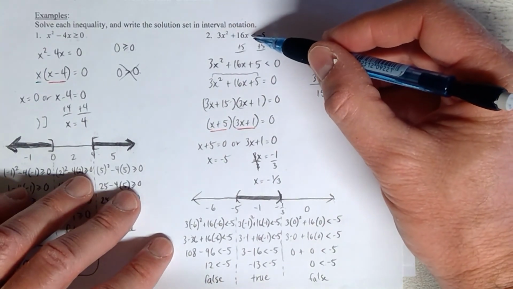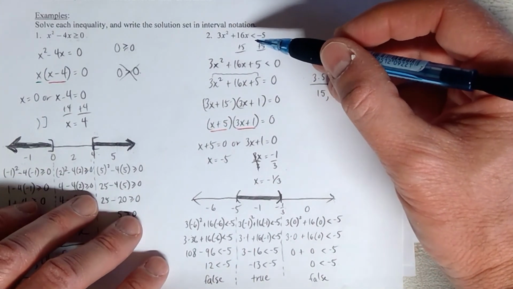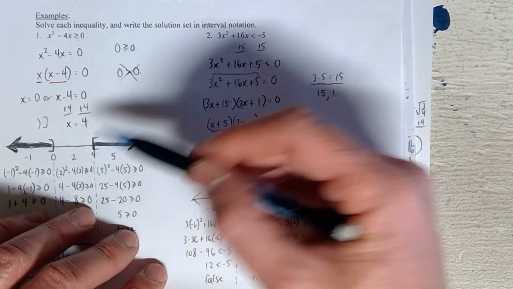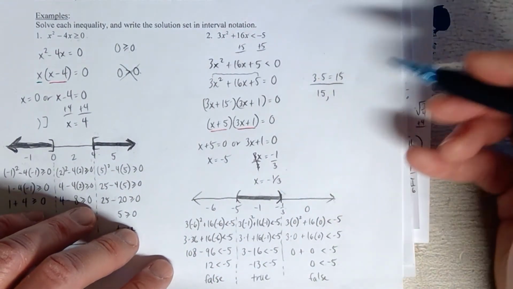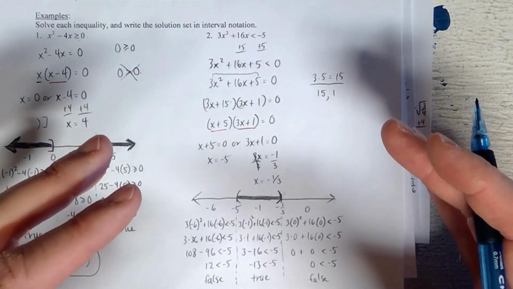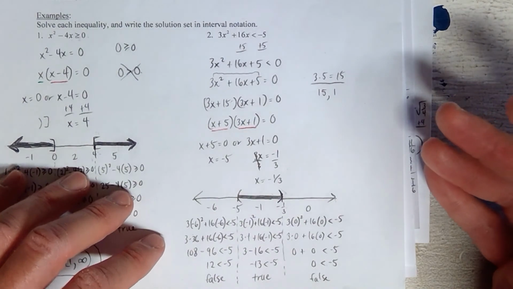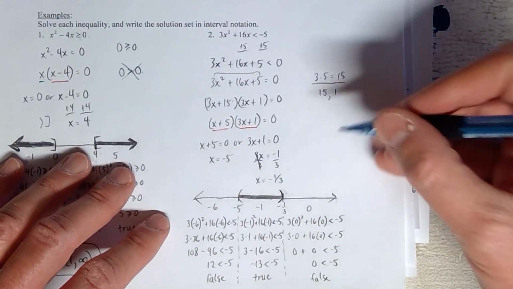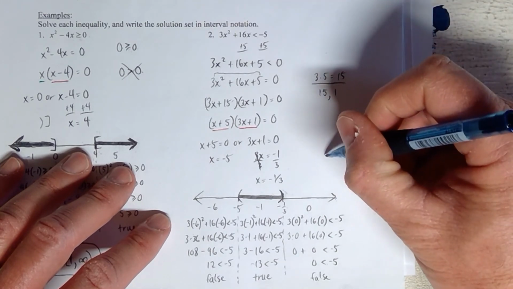Again, if there had been an equal to underneath that, it would be square on both of those numbers, just like it was here. Square bracket, square bracket. Okay, here it's round brackets. And so we've done the shadings. We've done the brackets. Now we're ready to do the interval notation. We're done with the number line when you're done with the shadings and the brackets. So, what do we got?